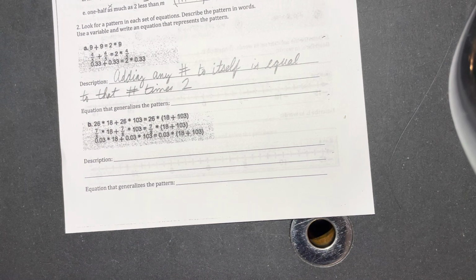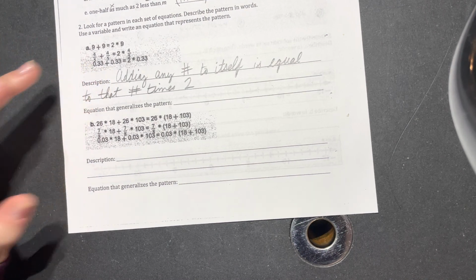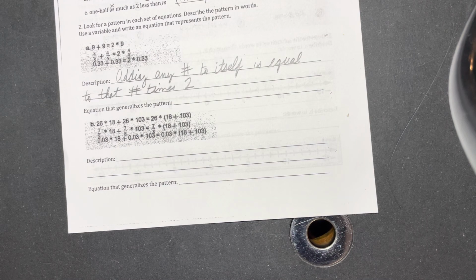Now on this part, it doesn't have to be exactly word for word on the test. If I can tell what you meant by your phrasing, then you'll get your credit for it. So don't get too hung up on getting it perfectly worded. As long as I can see that you understand the pattern, then I can give you credit for it.